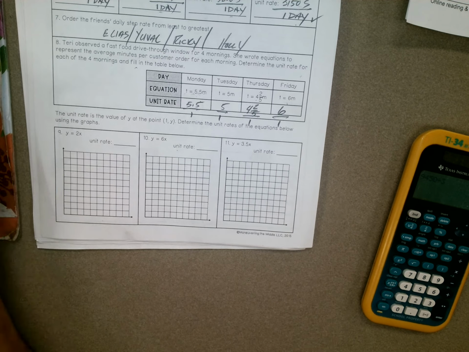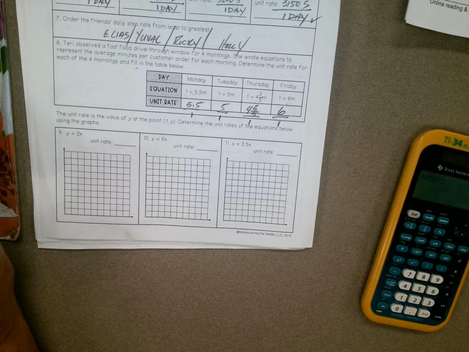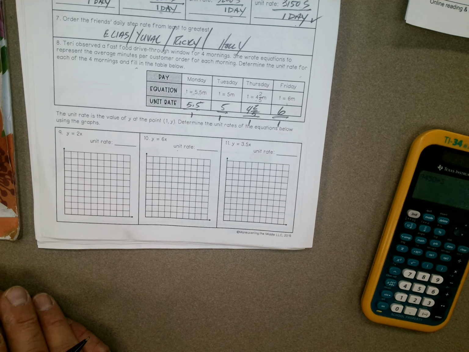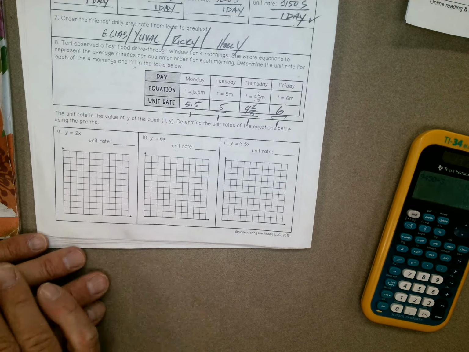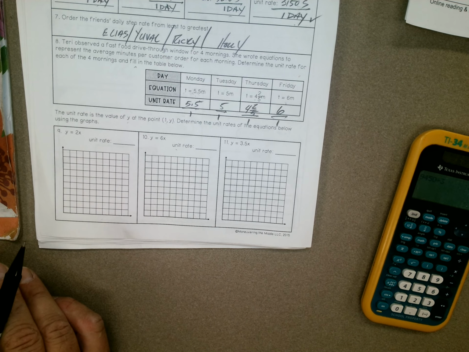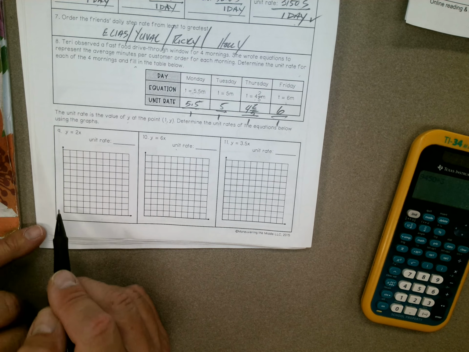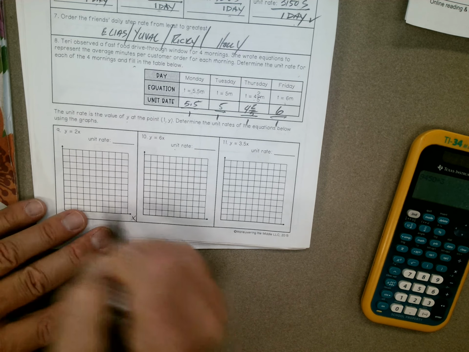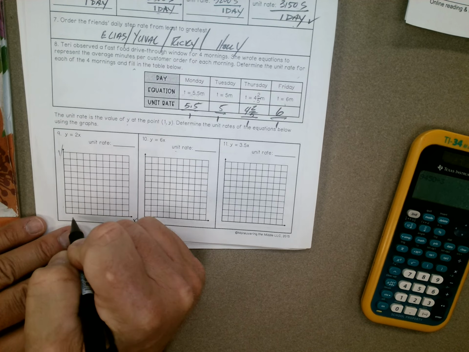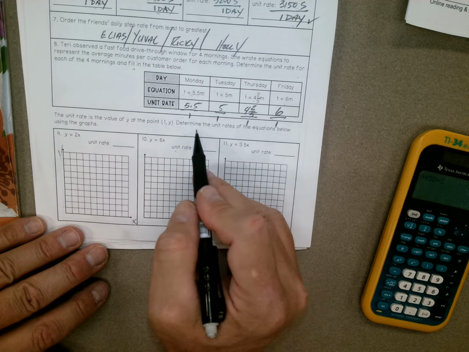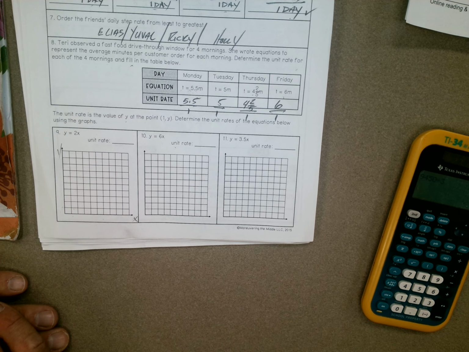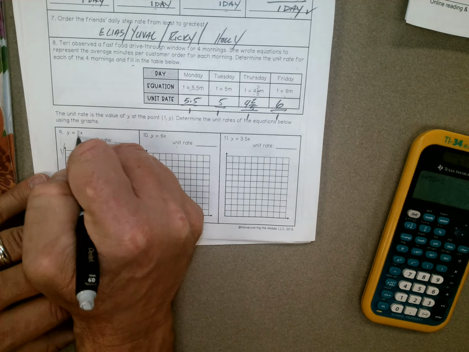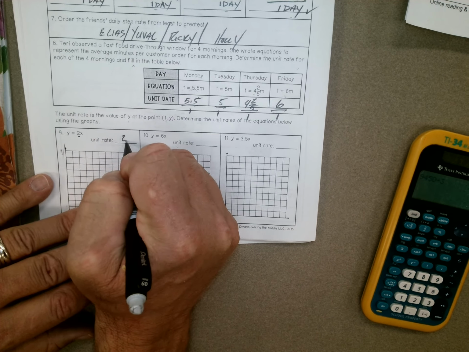Okay. Lastly, the unit rate is the value of y at the point (1, y). Determine, right? So (1, y). If this would be x and this would be y, 1 would be there, and y, whatever it is. Determine the unit rates of the equations below using the graphs. So what we're going to do is take the number out of the factor. It's going to be 2.